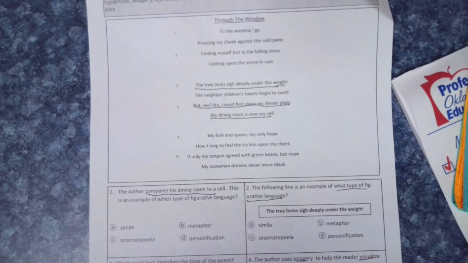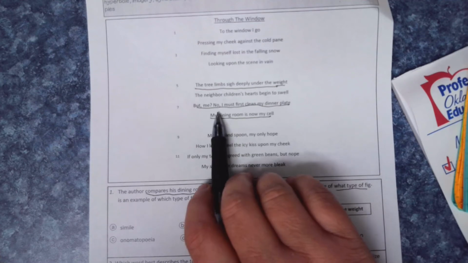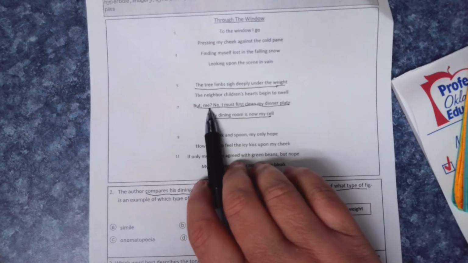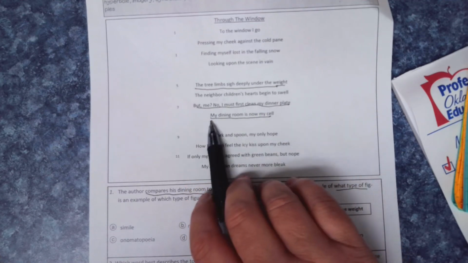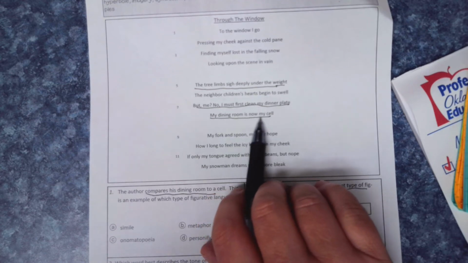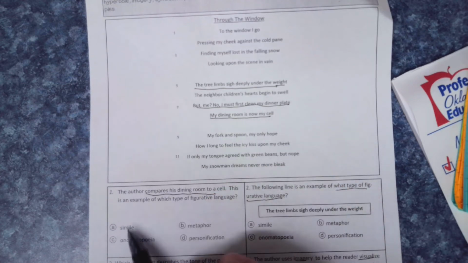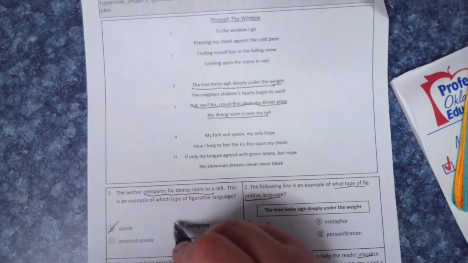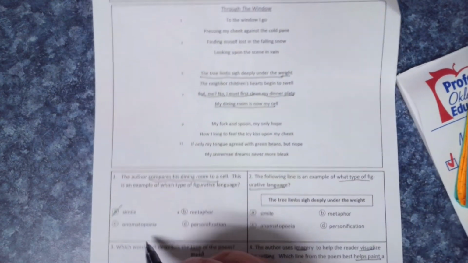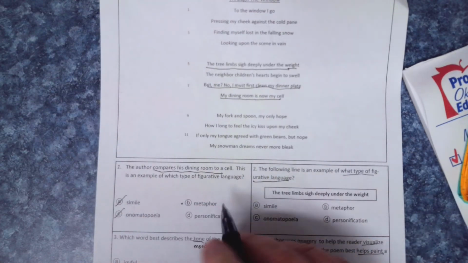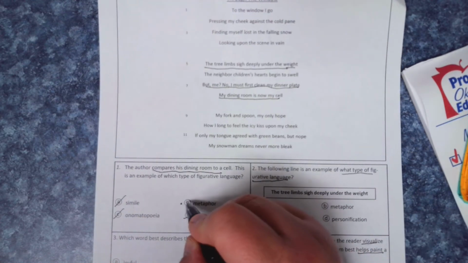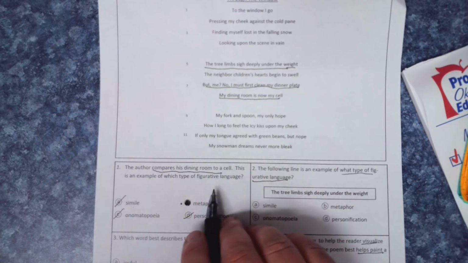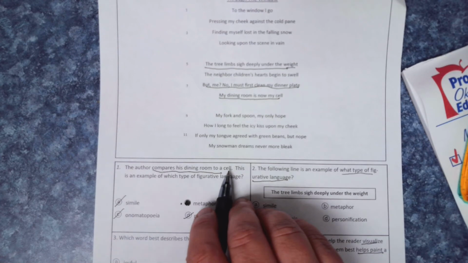All right. The author compares his dining room to a cell. This is an example, so let's see. But for me, I must first clean my dinner plate. My dining room is a cell. Well, I know simile uses like or as, and I see that that is not like or as. So I'm going to eliminate that. It's a possibility. It's not a sound word, so I'm going to eliminate that. And it's not giving a human characteristic. So B is my correct answer. It's comparing the dining room to a cell, like a prison cell.